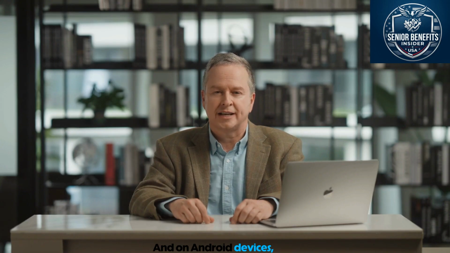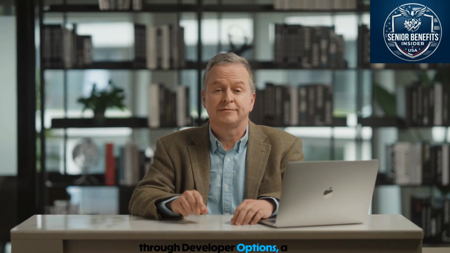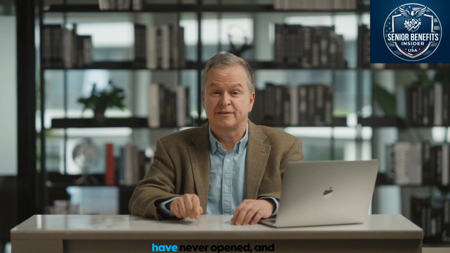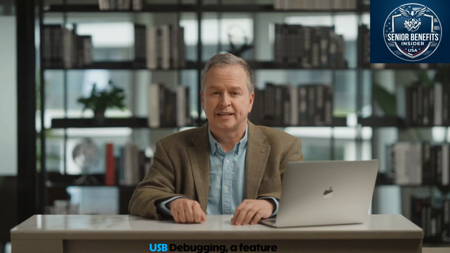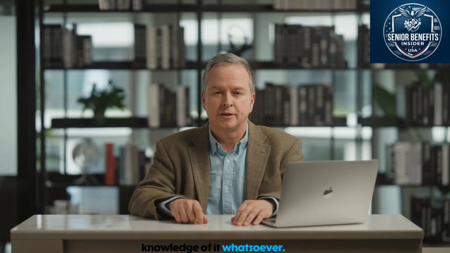And on Android devices, the comparable protection comes through developer options, a menu most ordinary users have never opened, and USB debugging, a feature that may currently be switched on across millions of Android phones, with the owners having no knowledge of it whatsoever. I will show you precisely what to look for and how to correct it. But first, let me explain how authorities actually exploit this opening.